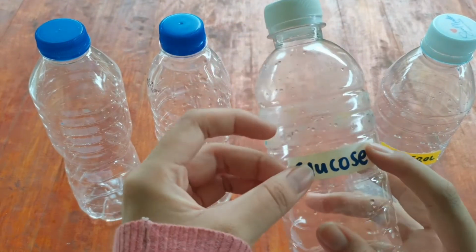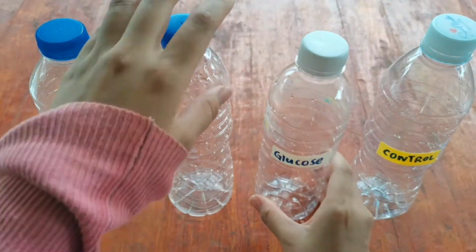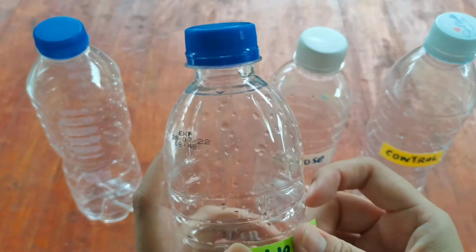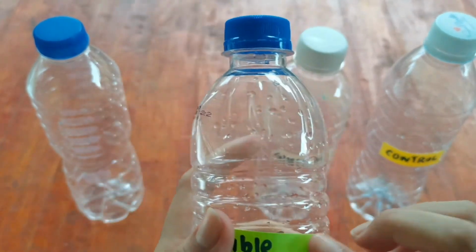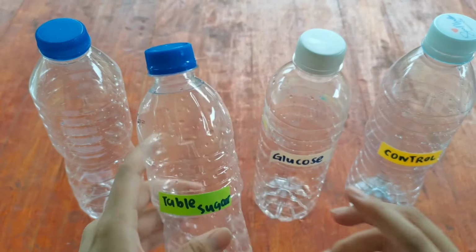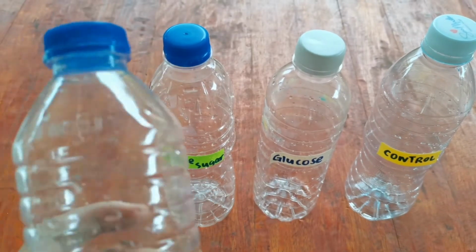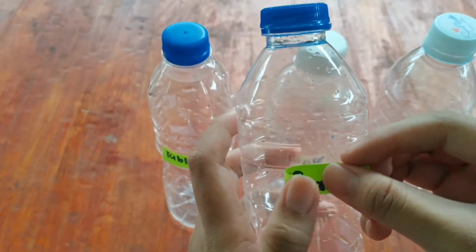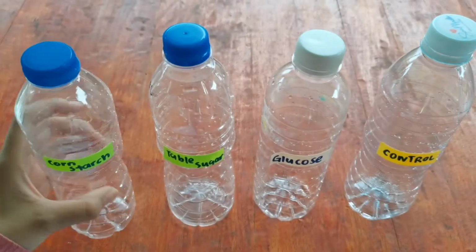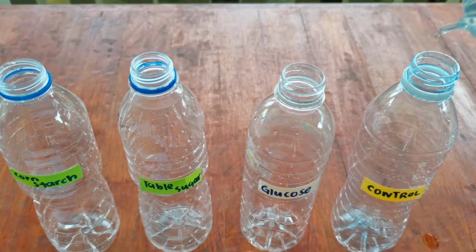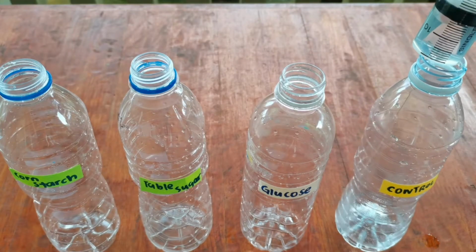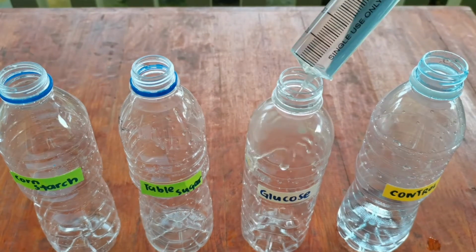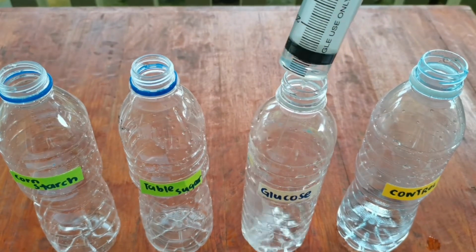Here I'm using a sticky note for labeling. After that, fill in each of the empty plastic bottles with 70 ml of warm water.